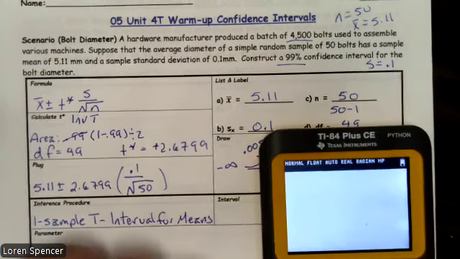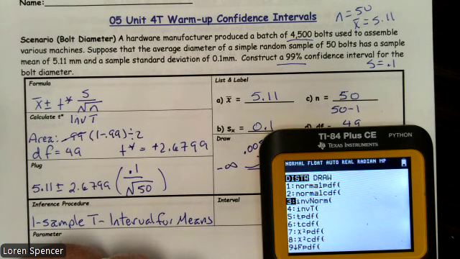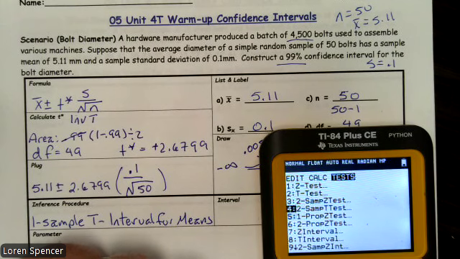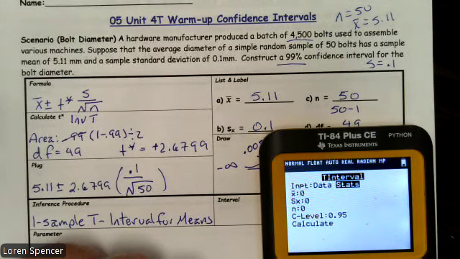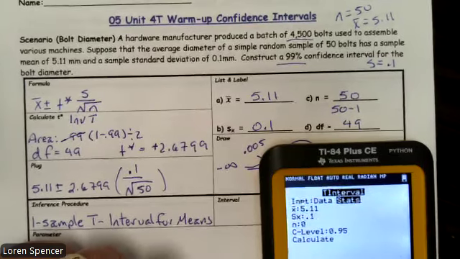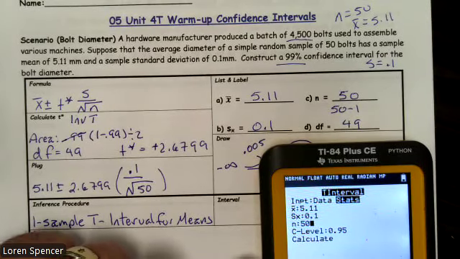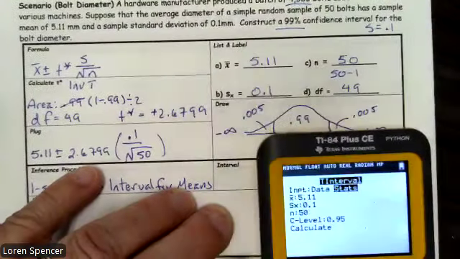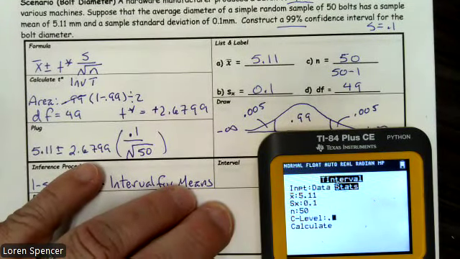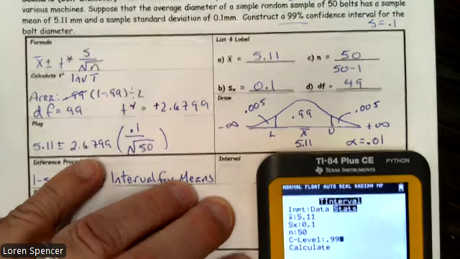And that's where I need to go on the calculator. So second vars, stat test, t interval, and I have stats highlighted. I'm going to plug in my x bar of 5.11, my standard deviation, which is 0.1, my sample size, which is 50. Now notice it asks for the sample size, not the degrees of freedom here. And then it asked for the confidence level, which they told us was 99%. So I needed to put in a 0.99, which is what we drew on our graph right there.